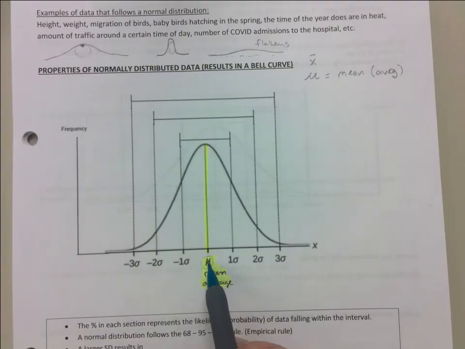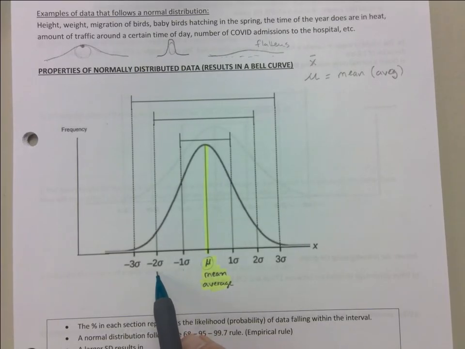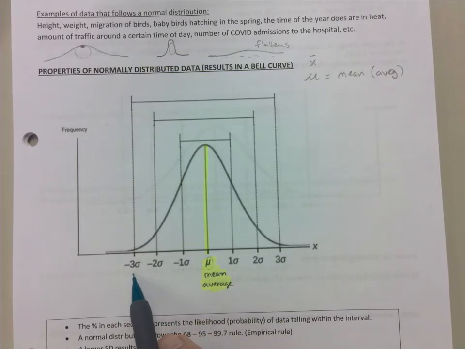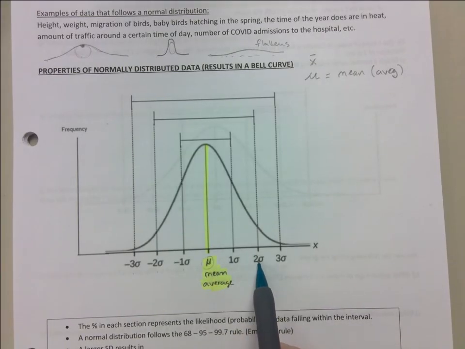Follow me here. If this is 70, then this would be 65. This would be 60. This would be 55. Right? Let's go the other way. If this is 70 and the standard deviation is 5, this would be 75, 80, 85.